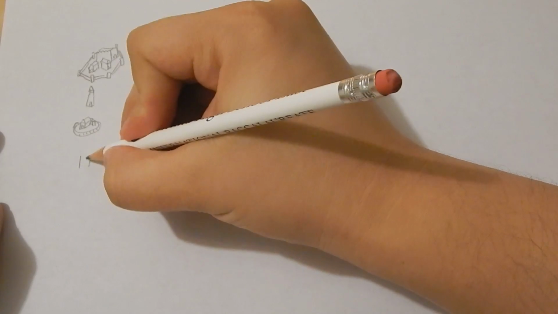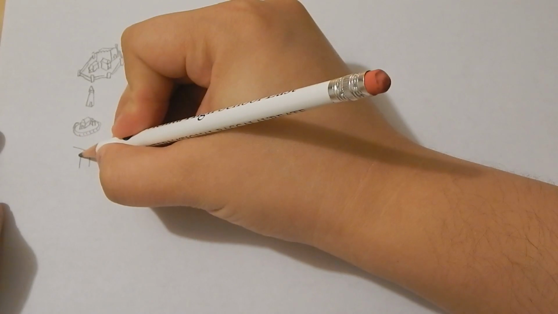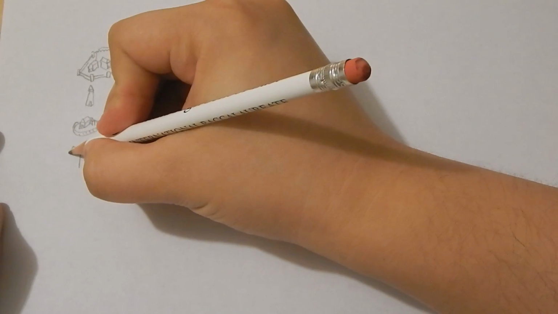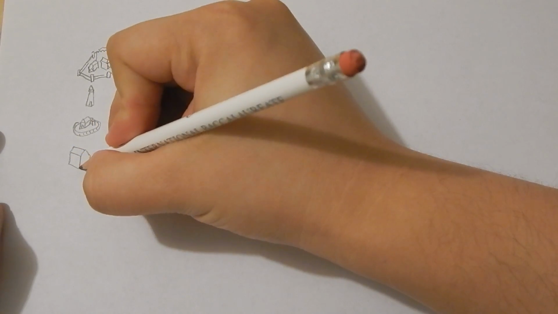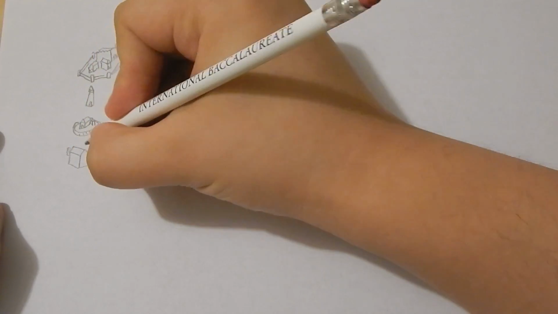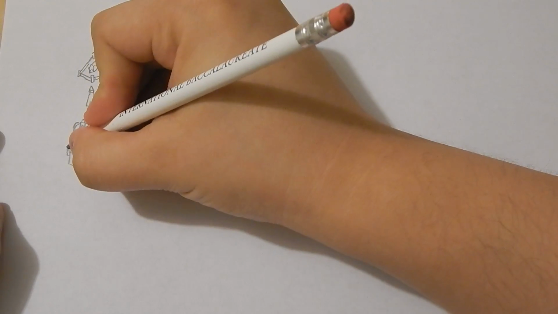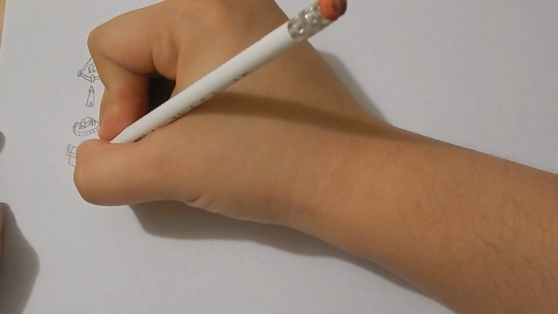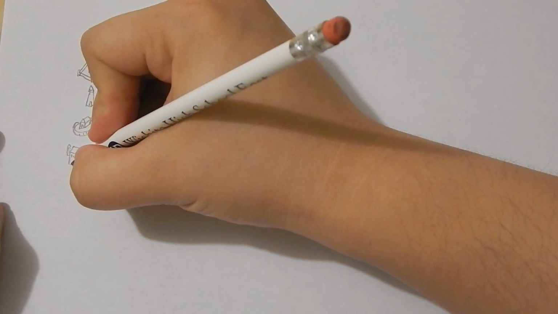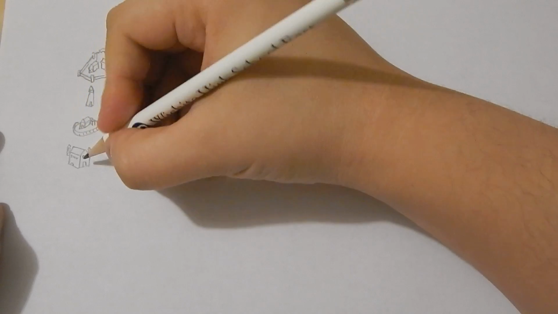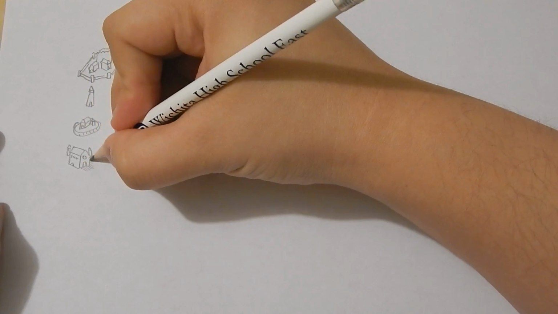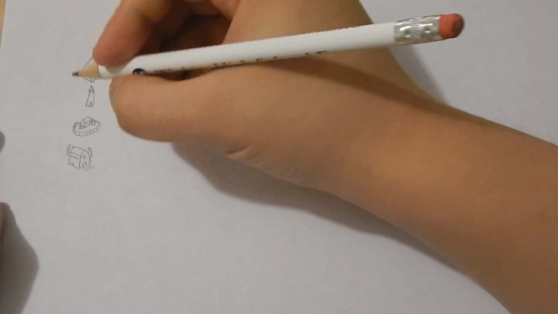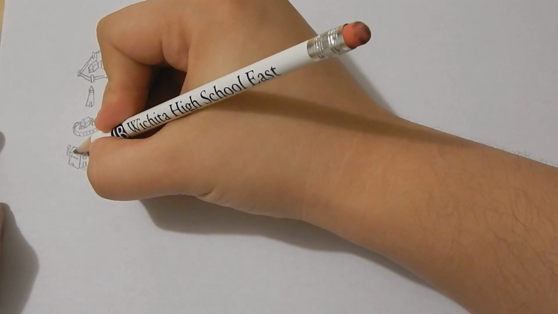So something like a large keep-like structure. Little side towers, windows. You can add in more detail. For example, shadows being cast by structures like this. And the effect will come across pretty well.